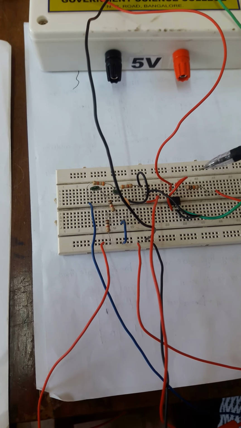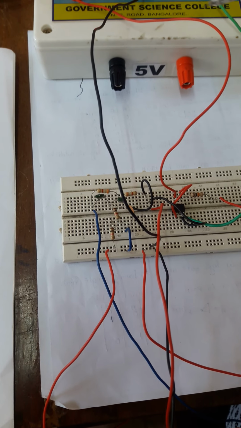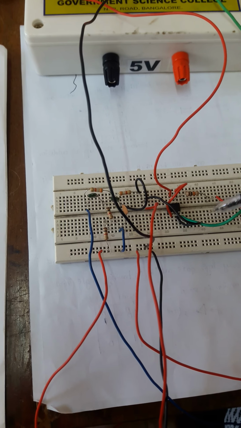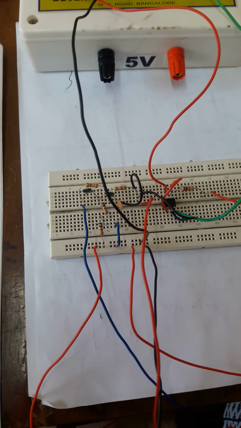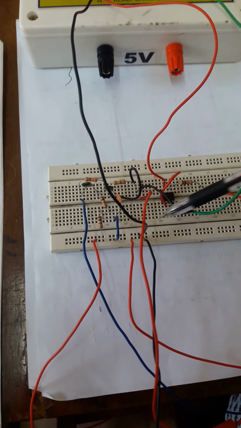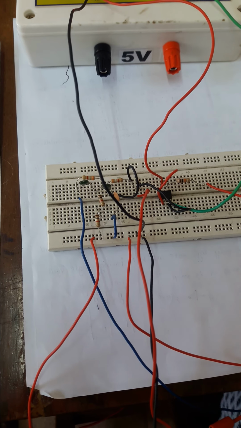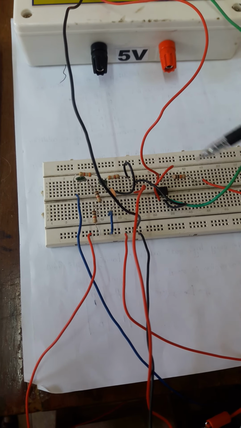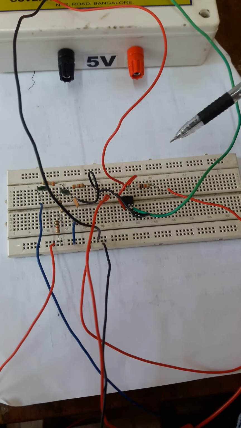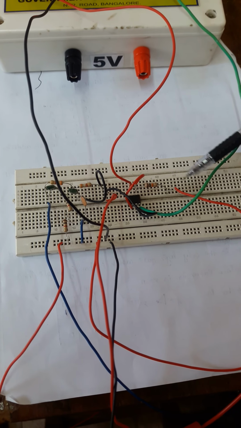As we see here, pin number 7 is connected to the plus VCC of 12 volts and pin number 4 is connected to minus 12 volts, and this is a ground point, virtual ground. As you see, all our connections are made and we have to study the frequency response.